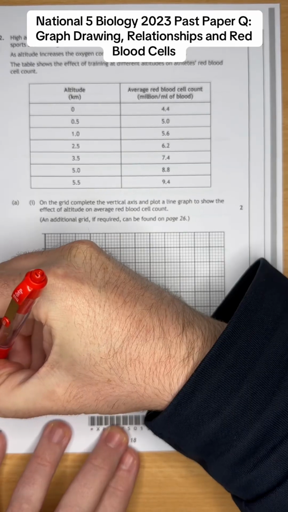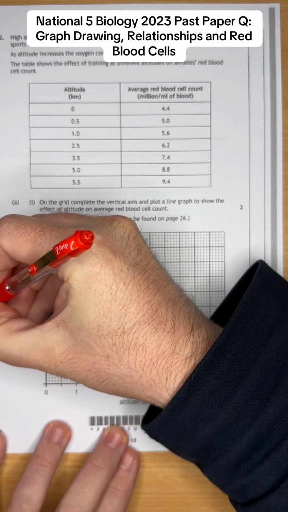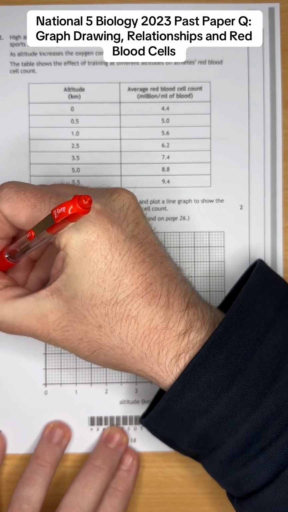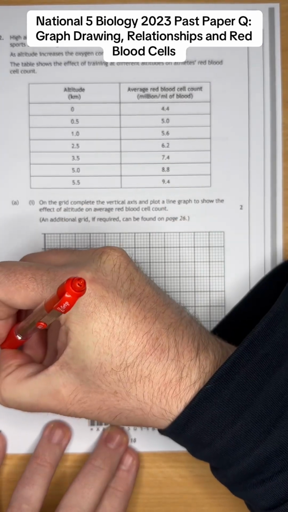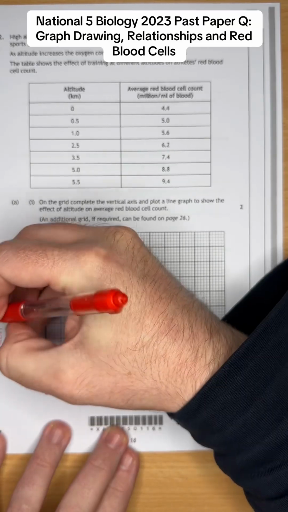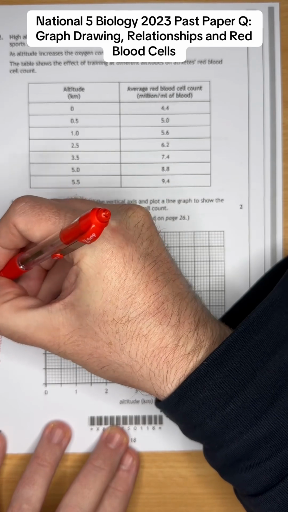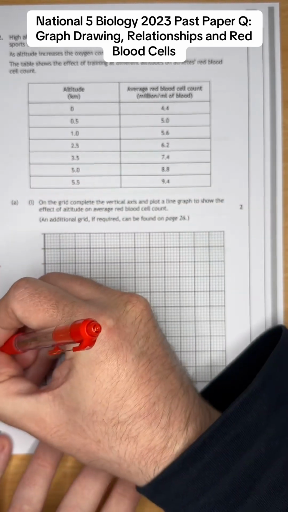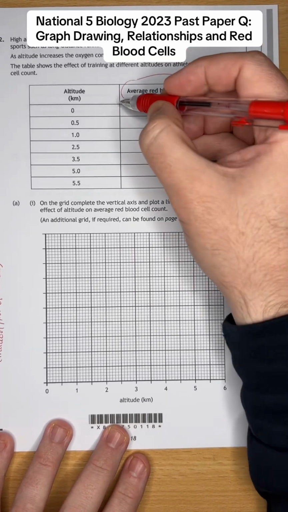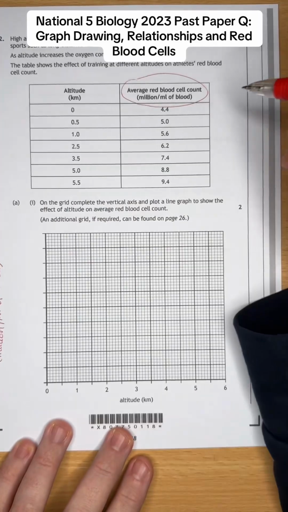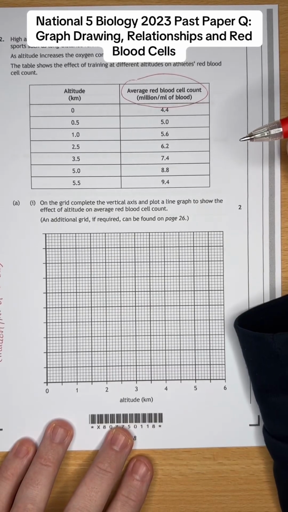So we're going to say the average red blood cell count. And we're going to put in our units here, which is in millions per milliliter of blood. Okay, it's quite tricky writing sideways on here. So we label exactly what's up here is exactly what goes on here. Okay, don't try and shorten it, don't try and abbreviate it, just write exactly what's in this heading in the table on the axes of your graph there.